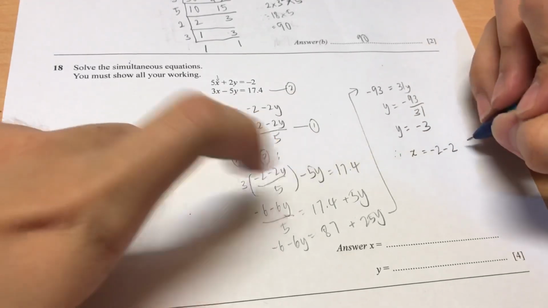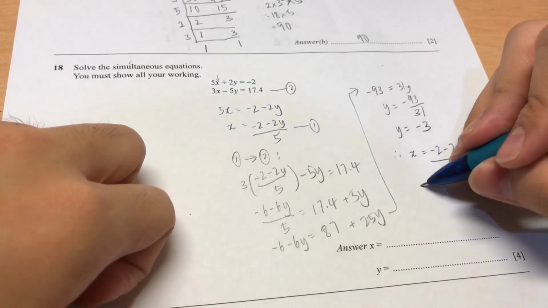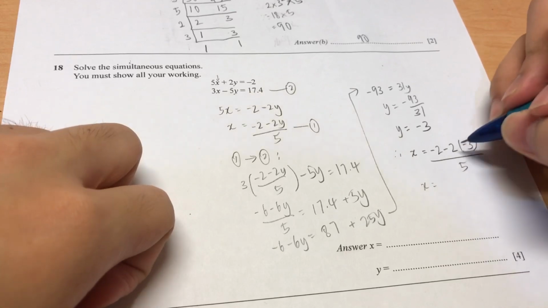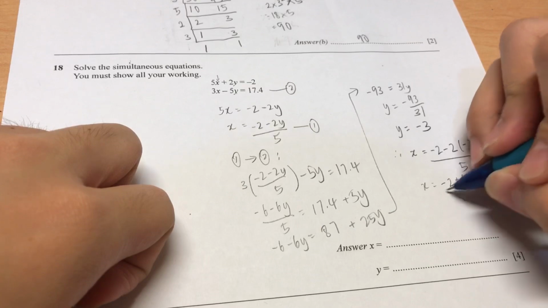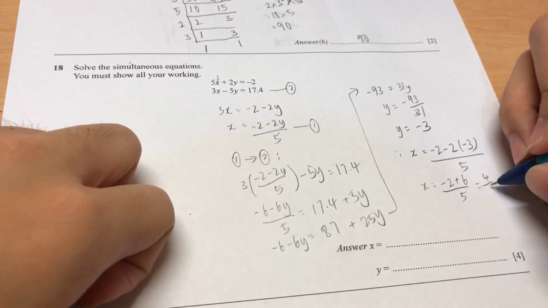Y in this case is minus 3, divided by 5. So what we will have is minus 3 times minus 2 will be positive 6. Minus 2 plus 6, divided by 5. 6 minus 2 will be 4 over 5.